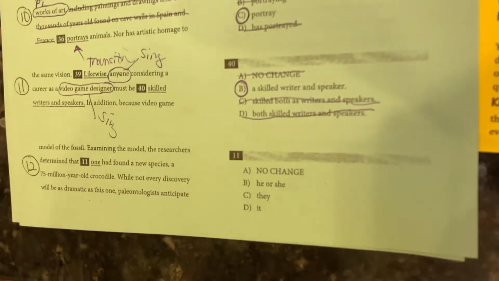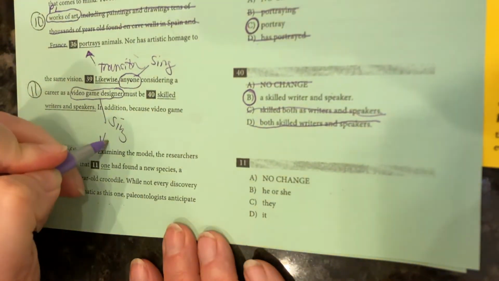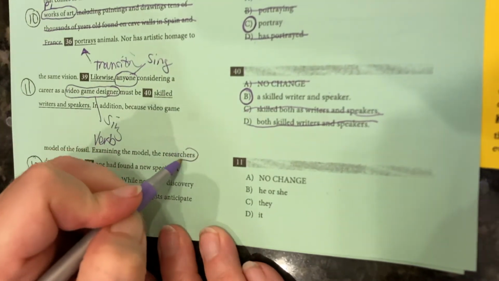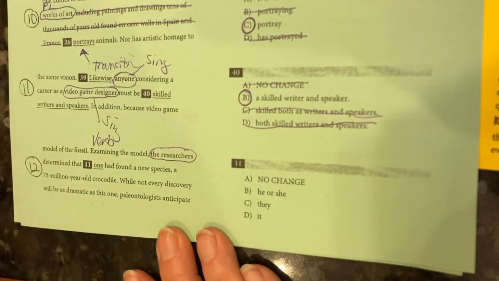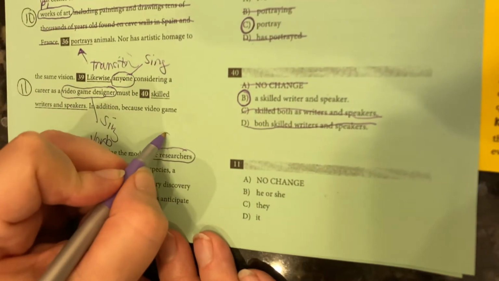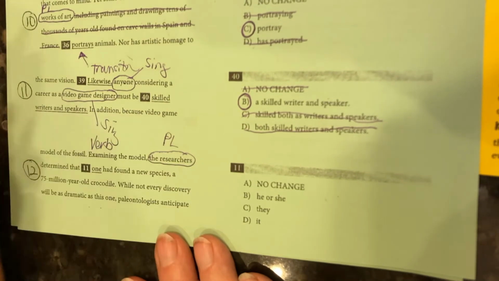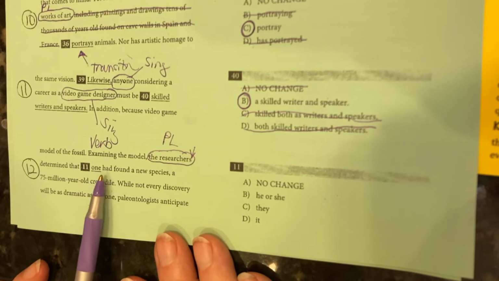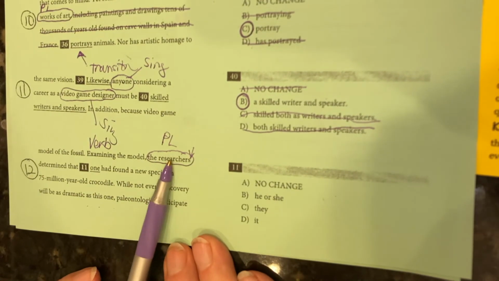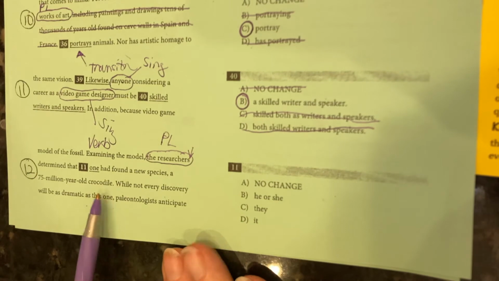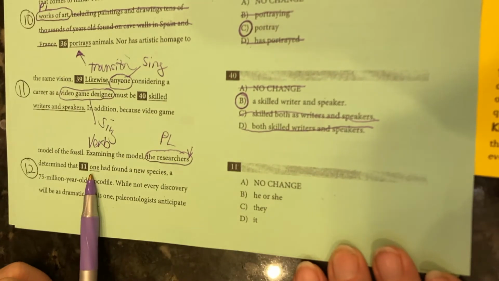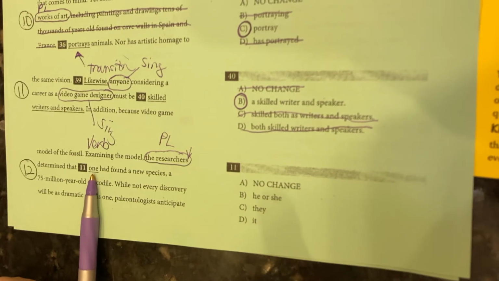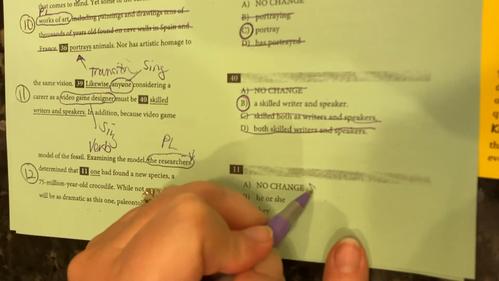Okay, so the last one on this page, we've got a verb again, starting the sentence. So we've got to go to the comma. The researchers is now the subject. Is the researchers singular or plural? That would be plural, right? Because of the S. So who had found a new species? The researchers. Okay, so we know this is plural. Is one singular or plural? It's not a magic word, but you can think to yourself, is one singular or plural? That would be singular.